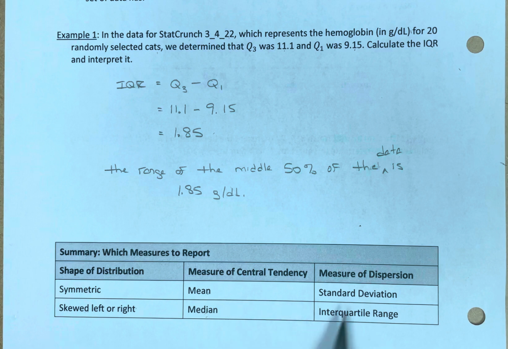And when it comes to the spread of the data, we want to focus on the interquartile range because it's not affected by those extreme values. So again, if it's symmetric, normal: mean, standard deviation. If it's skewed, not normal: median and the interquartile range.